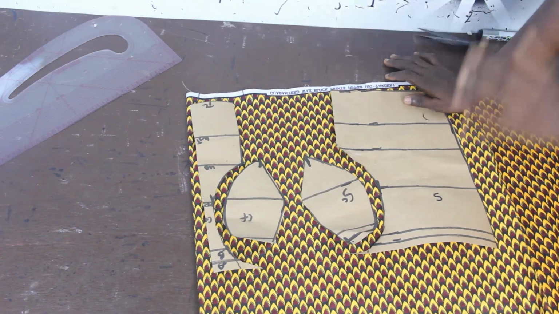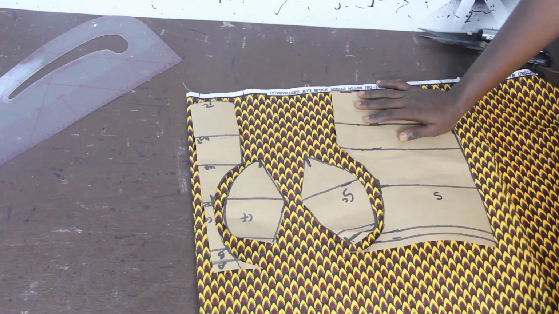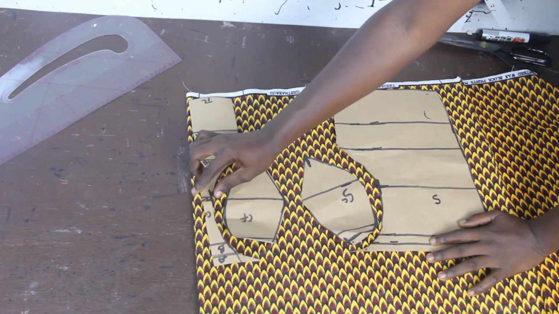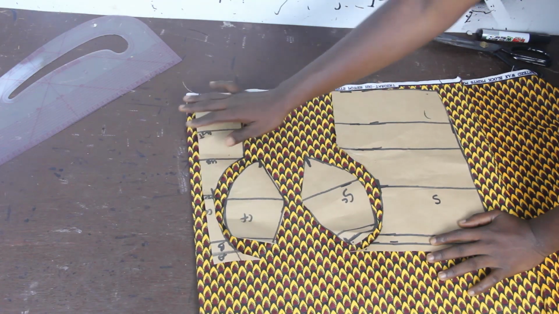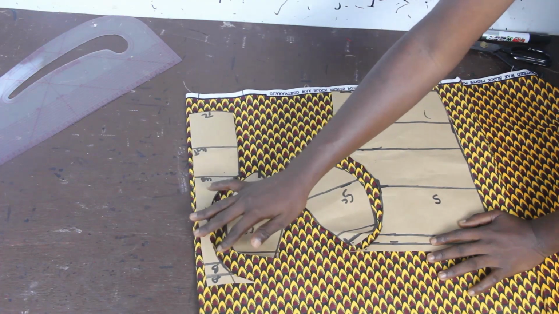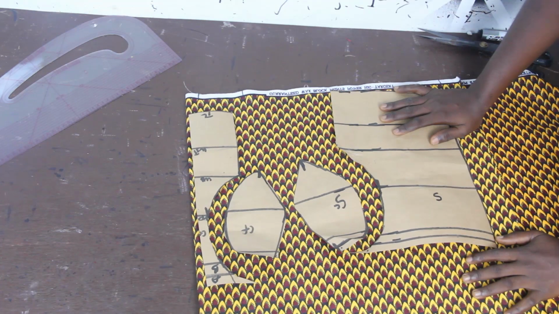So guys, we want to cut out our tube corset. We've folded our fabric into 2. Now for this smaller part where you have your center front, make sure it stays at this closed edge. So this is what we have. We'll go ahead now and cut this out.